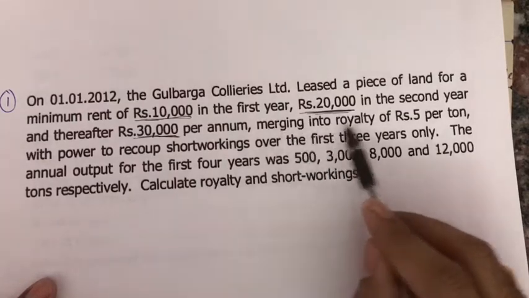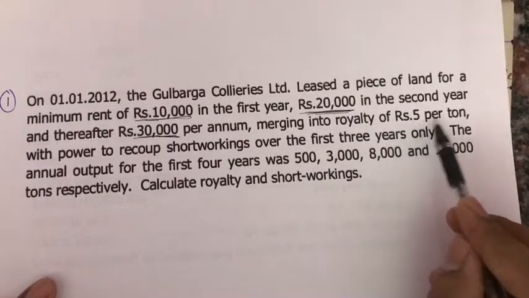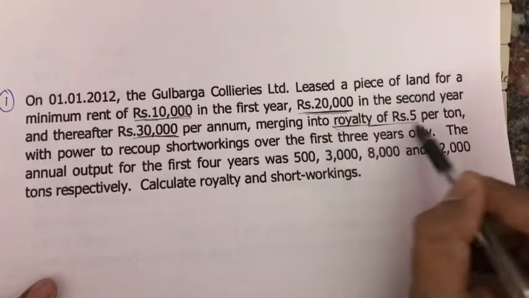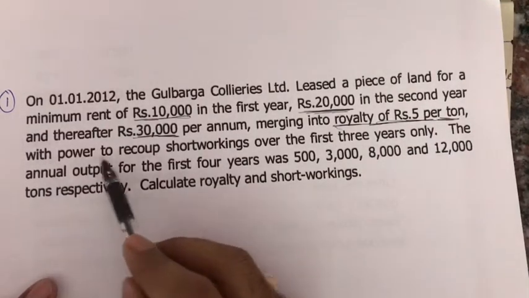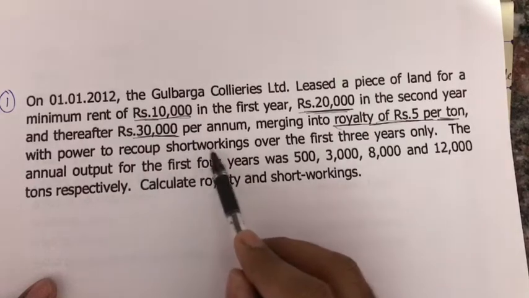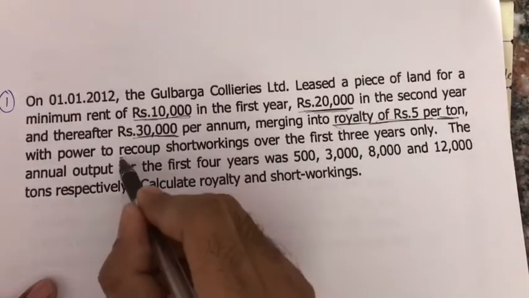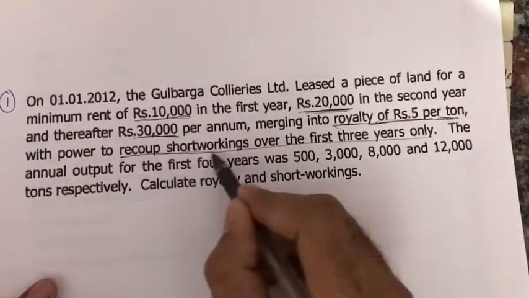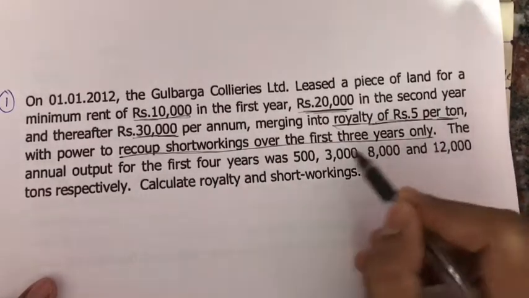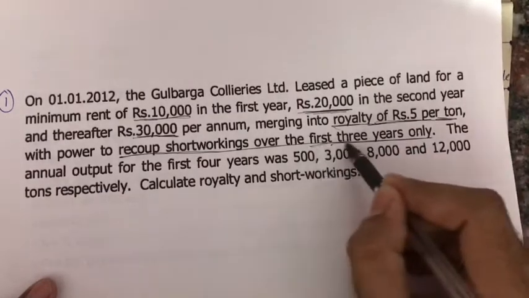Merging into royalty of rupees 5 per ton. Royalty will be rupees 5 per each ton, with power to recoup short workings over the first 3 years only. So we can recover short workings, if any, only in the first 3 years.